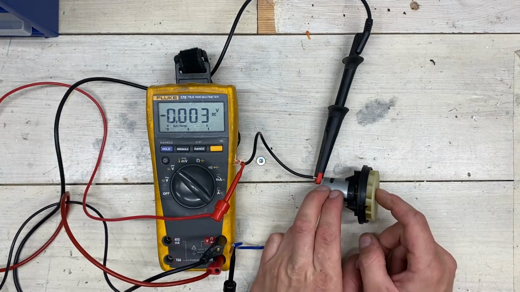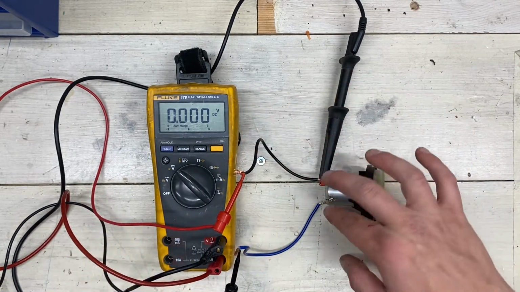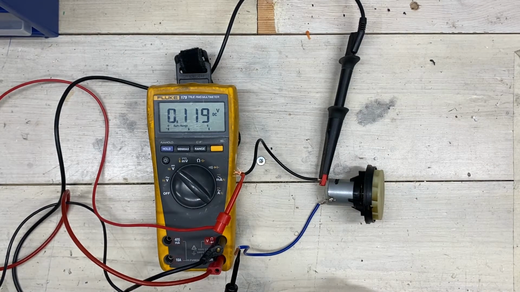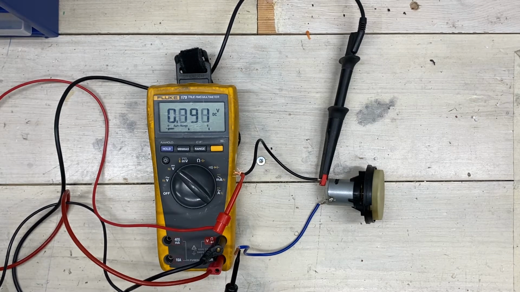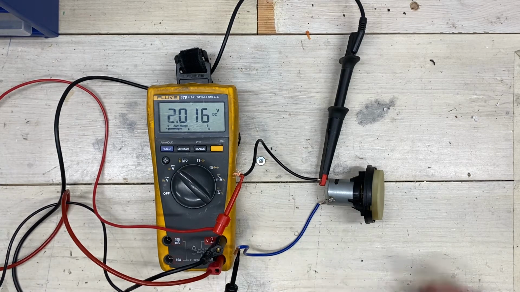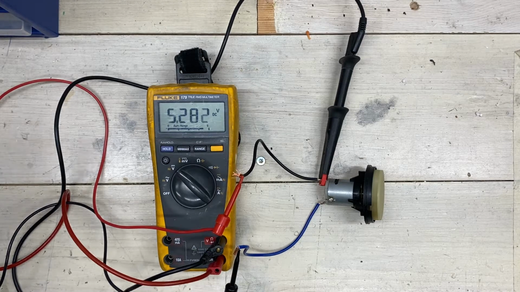Now this small motor is connected to my lab bench power supply, and the multimeter is measuring the voltage across the windings. So as you can see, at 0.12 volts we have no motion at all. Let's increase it. Now we're at 1 volt. Let's increase it. I'm not really sure how well this shows on film, but you should be able to hear the difference. Now we're at 5.3 volts, 9.9, and now we're at 13 volts.